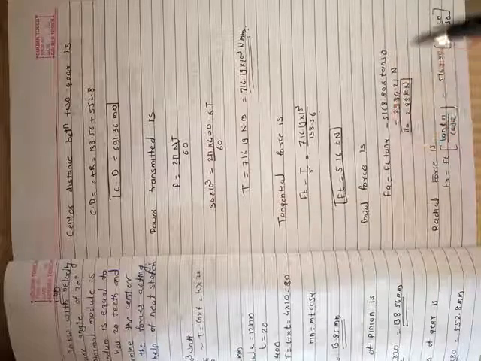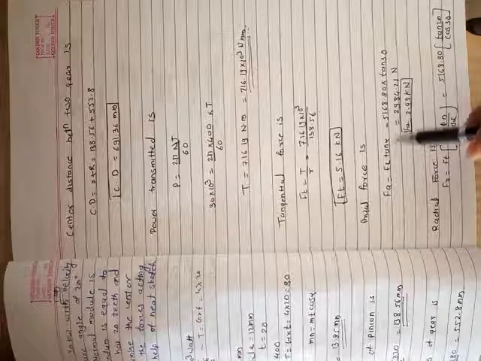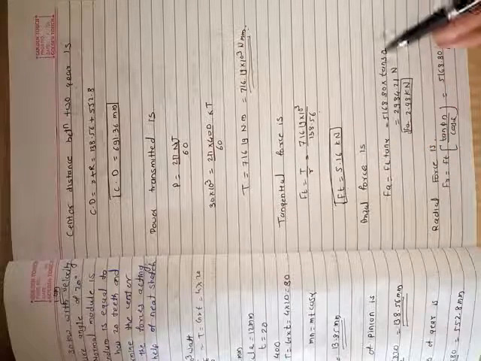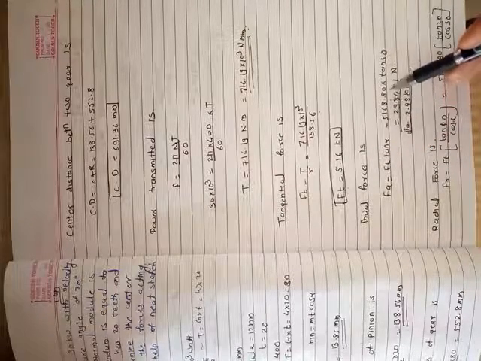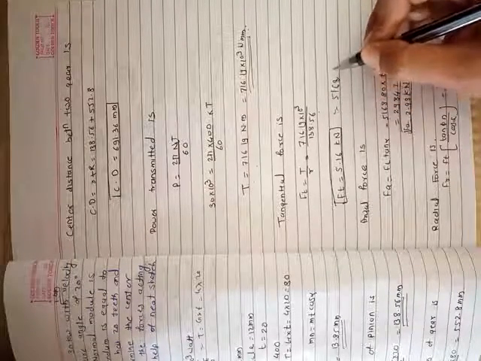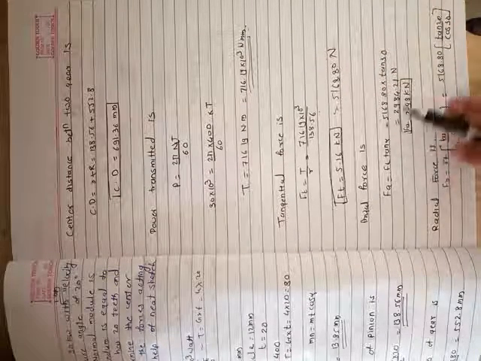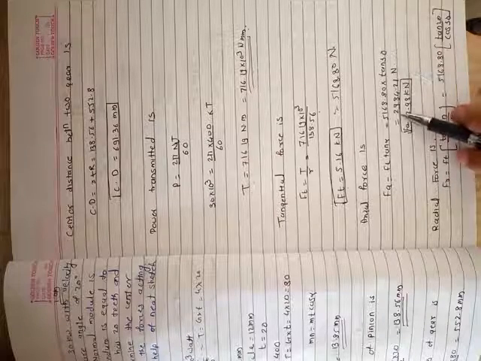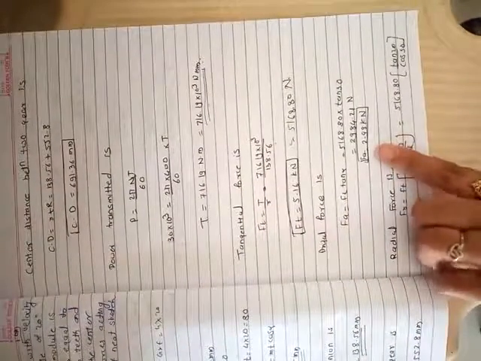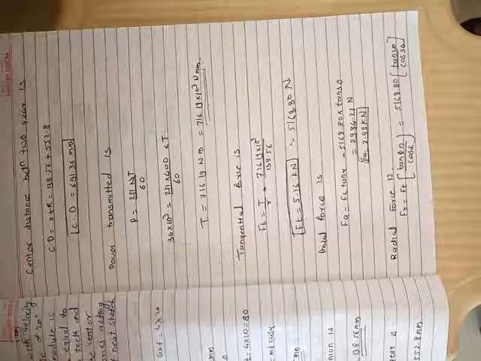5.16 kilonewton. Then the axial force is Fa is equal to Ft tan alpha. Ft, what value is given? 5.16 kilonewton. Convert that into Newton: 5168.8 Newton. Okay, into tan of alpha, what is the value given? 30, tan 30 is equal to, after calculation we get the axial force. Axial force Fa is equal to 2.98 kilonewton.